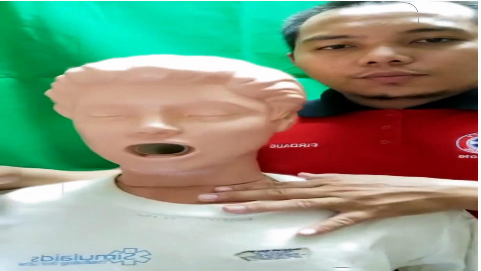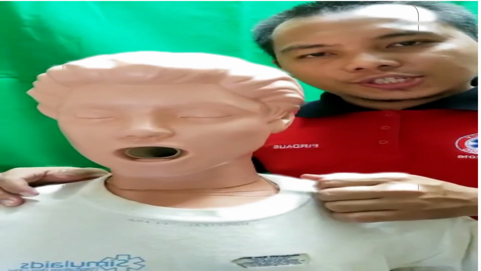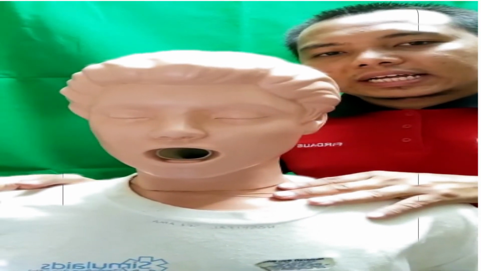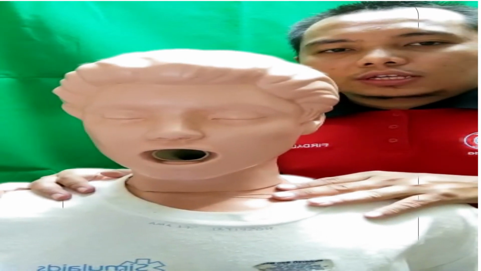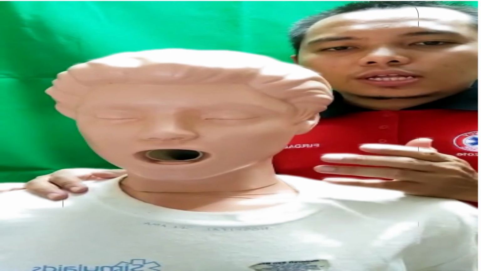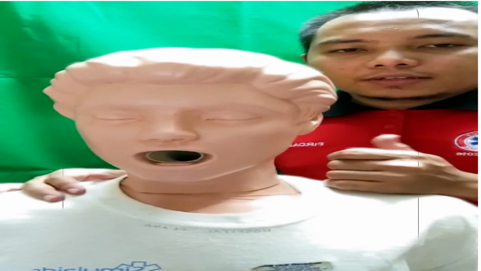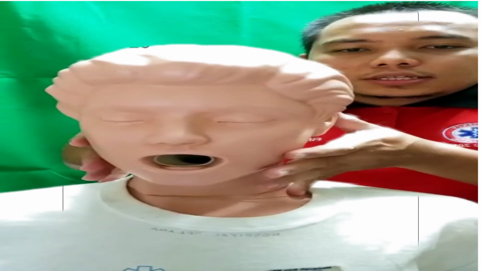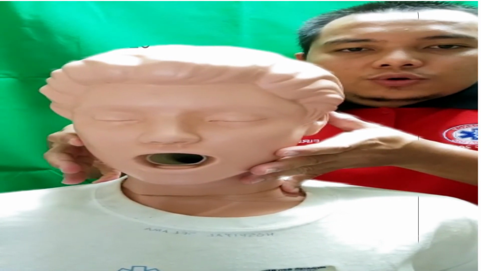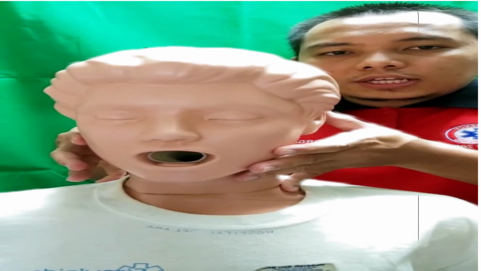The first one I mentioned before is the positioning of the patient itself. Let's say the patient is in the sitting position. You should have one extra man to hold the positioning. The first man will hold the positioning like this, making sure he holds the patient adequately.